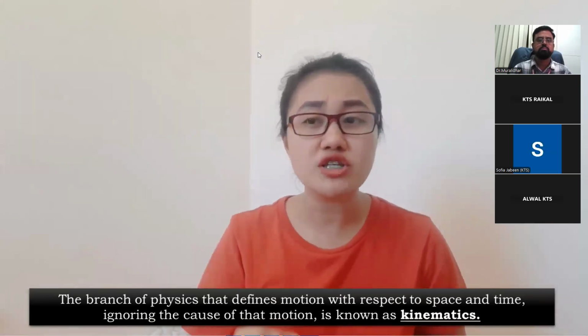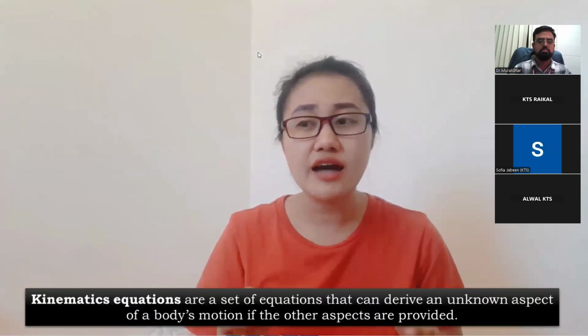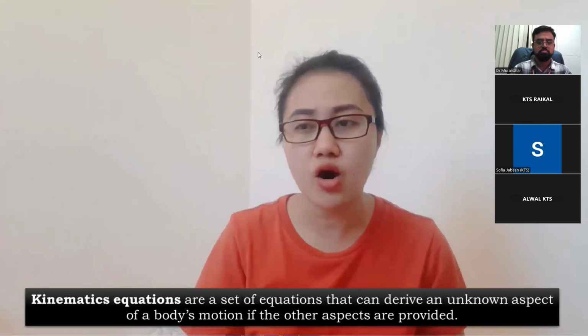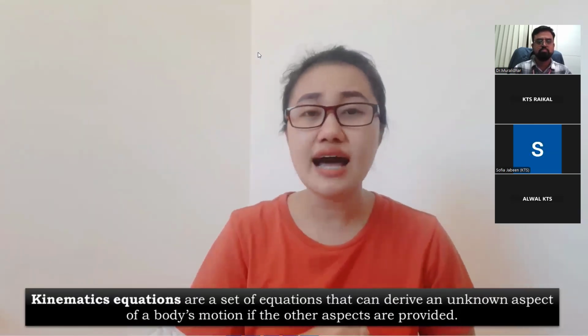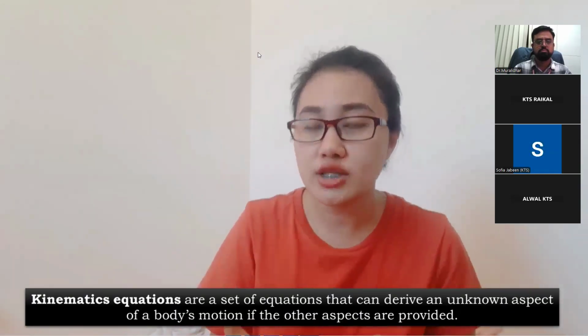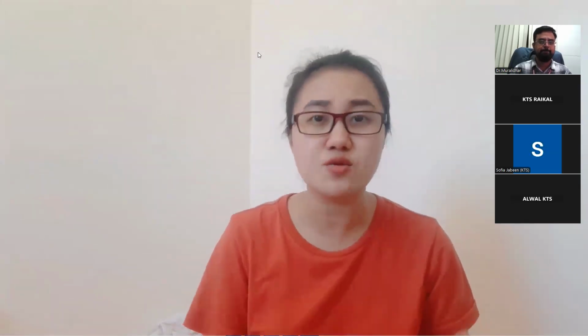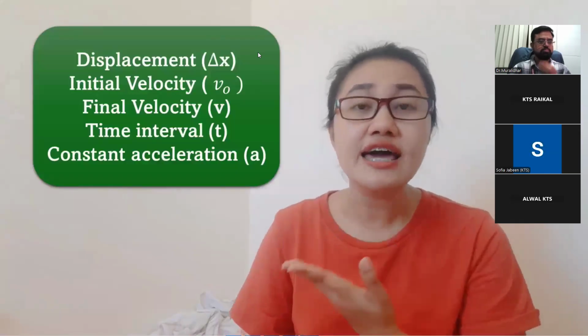And kinematic equations are a set of equations that can derive an unknown aspect of a body in motion from other aspects that are provided. So ngayon, dun sa ating ibibigay sa inyo na equations in kinematics, magkaiba ang sa horizontal at saka sa vertical motion. So, these equations link 5 kinematic variables. Kaya, pag nakita nyo itong mga variables na to, dapat alam nyo na, okay, this one is for displacement, ito ay para sa initial velocity, and so on. So, again, these equations link 5 kinematic variables. These are the 5 variables that are involved in the kinematic equations.